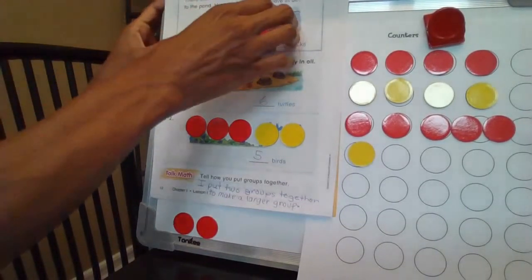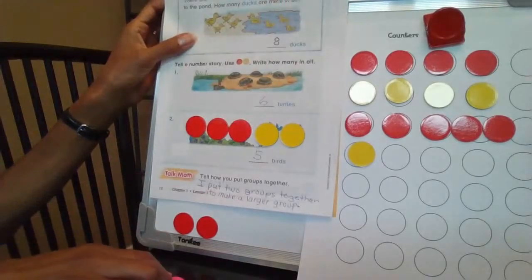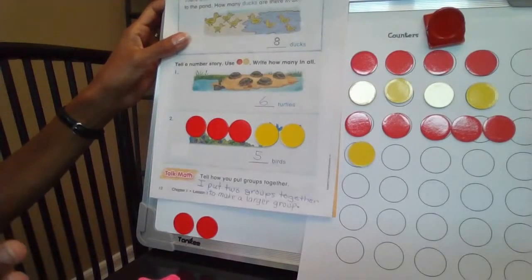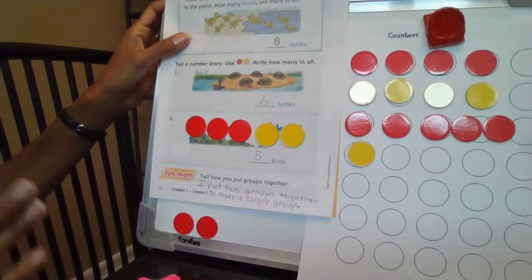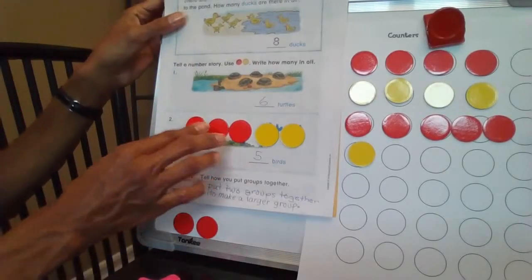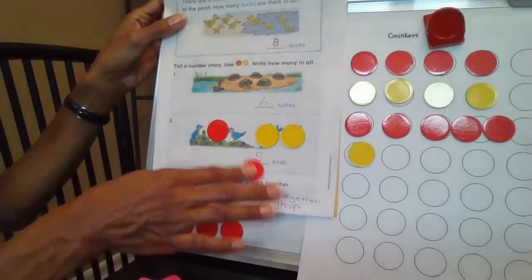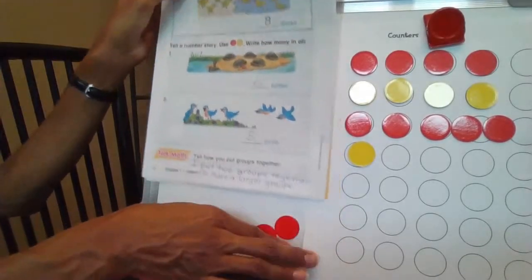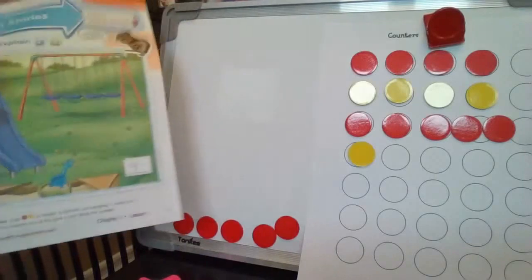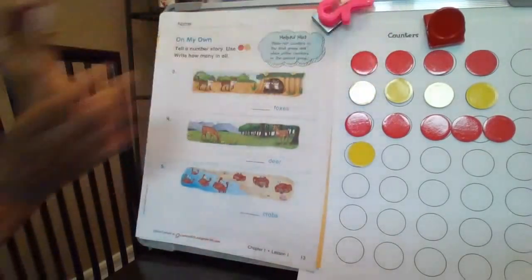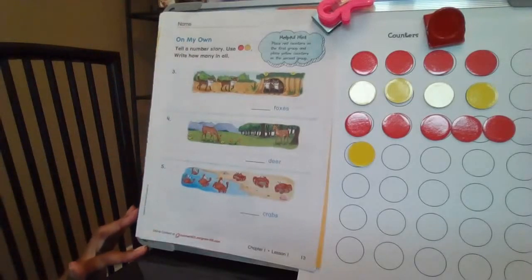So, this is the see and show. I used 2 color counters to help me determine how many of these objects I have in all to tell my number story. Okay, so now I'm going to remove these counters. I'm going to turn my sheet over to the on my own. On my own means, boys and girls, that you have to do this all by yourself.